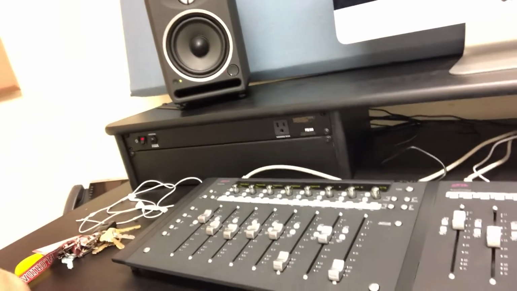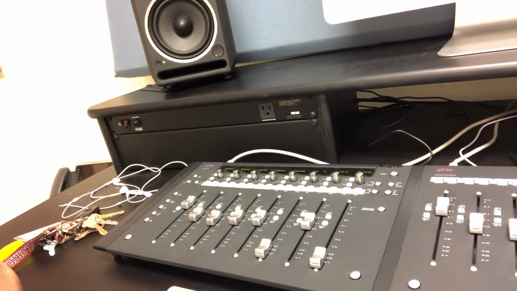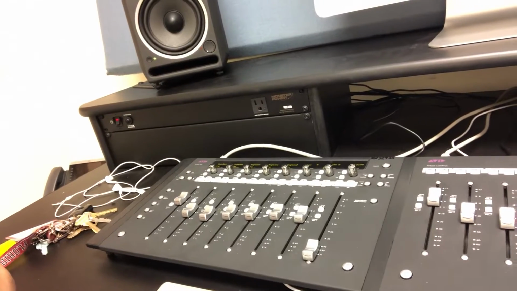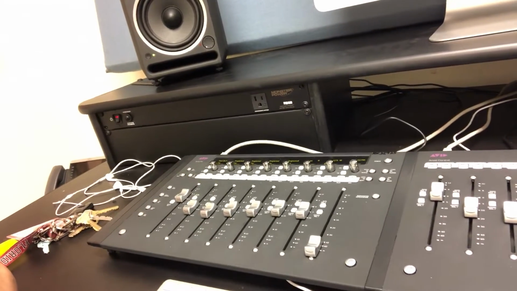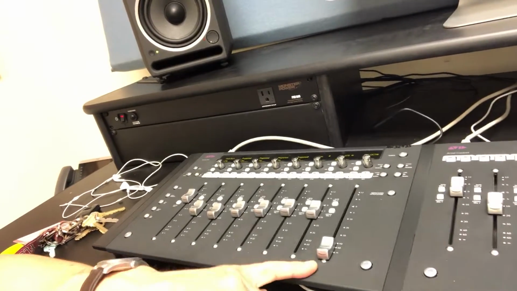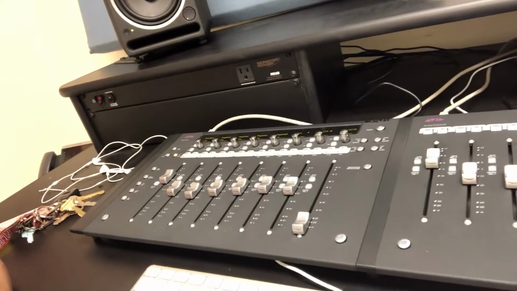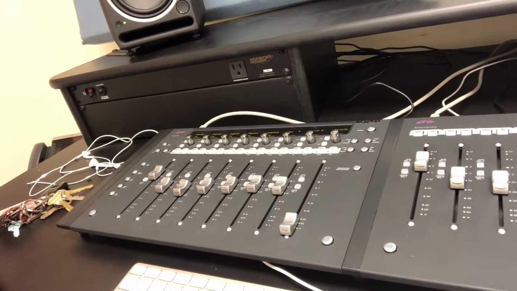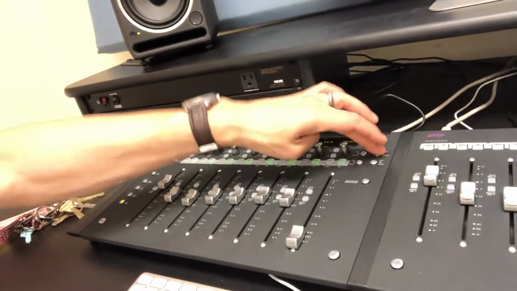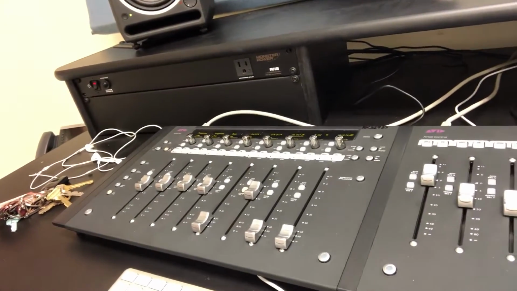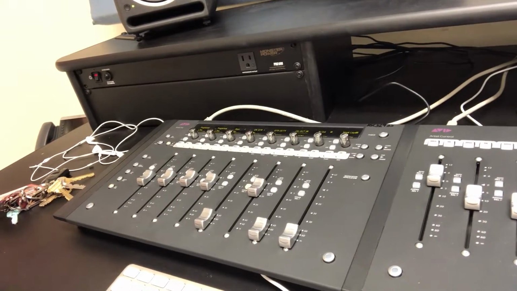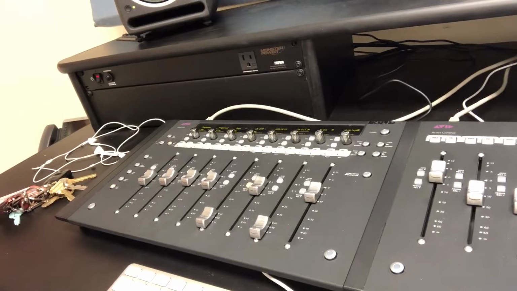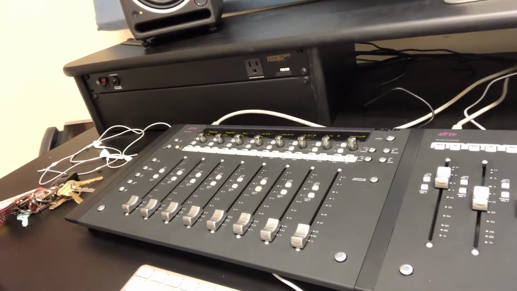Let's see if we can go to another bank here. There's the bass coming in. You saw that fader move. This last fader is a guitar octave. It should come in soon as well. And you see how those faders are moving independently. That is because of automation that was written into the Pro Tools session.